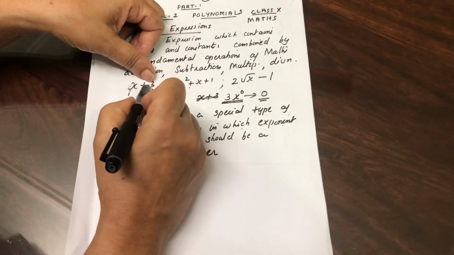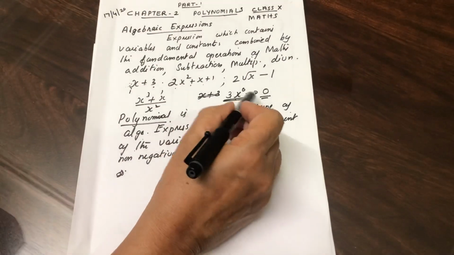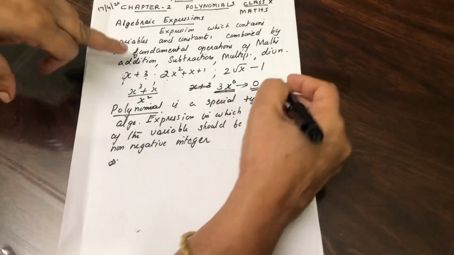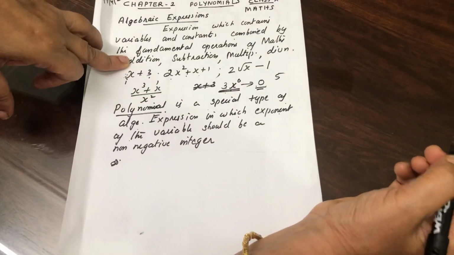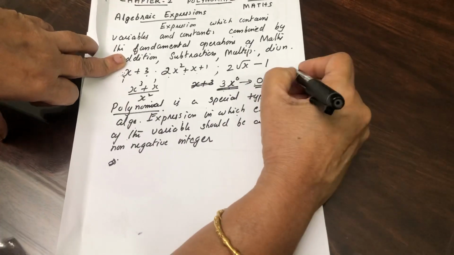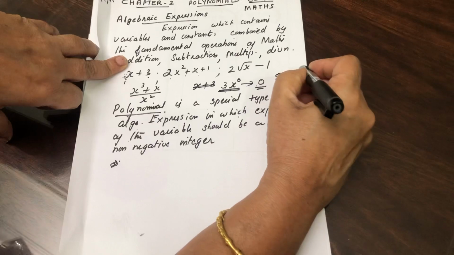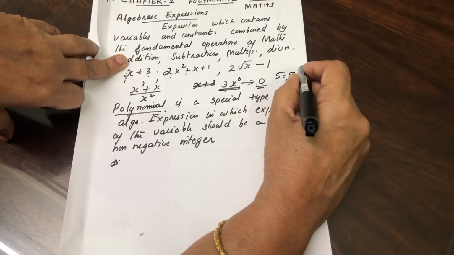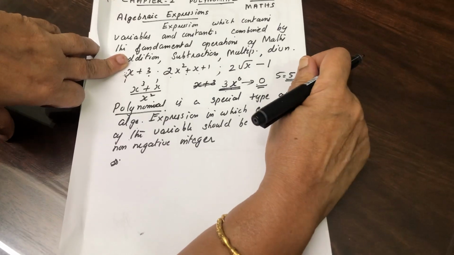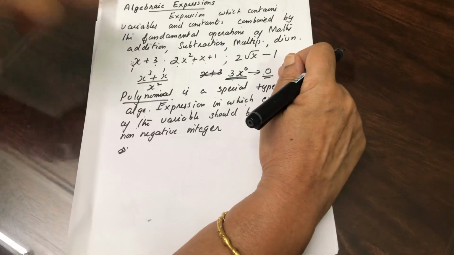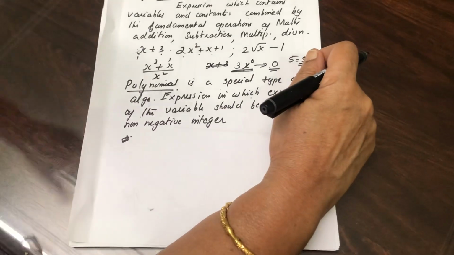Therefore, any constant term has degree 0. Why is the constant term's degree 0? 5 is a constant term. Degree of 5 is 0, because 5 you can write as 5x raised to 0. In this term, the variable is x raised to 0. The power of x raised to 0 is 0. Therefore, for any constant term, the degree is 0.